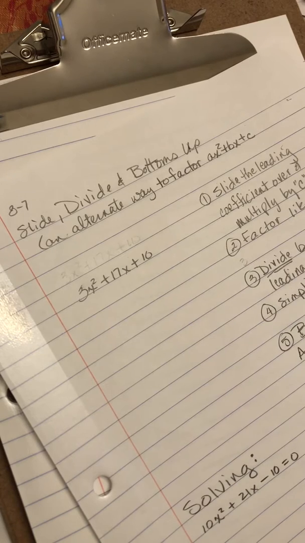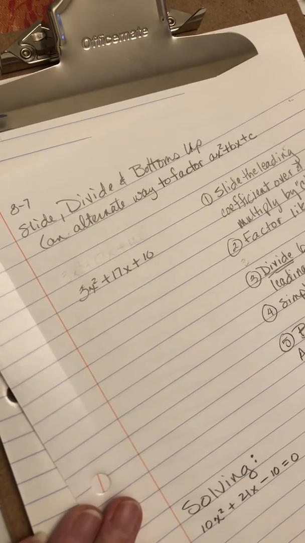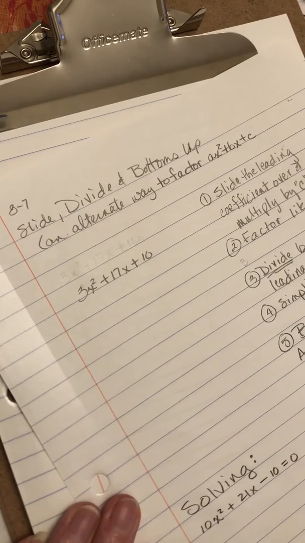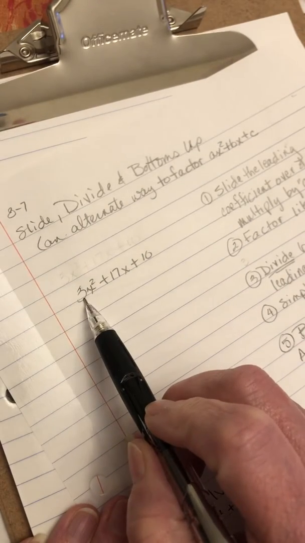Okay, Algebra 1. This is a different way to do those: ax squared plus bx plus c. It's called slide divide bottoms up. I will also post these notes, but I want to go through it with you. Now, it works when there's that leading coefficient.